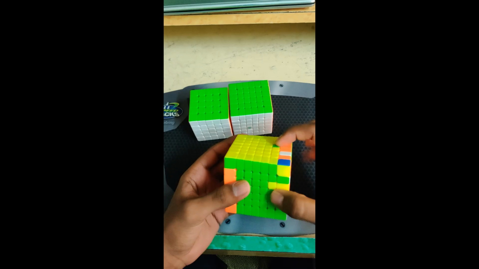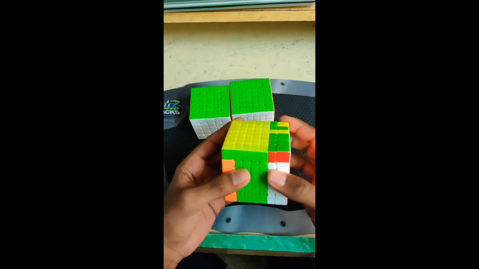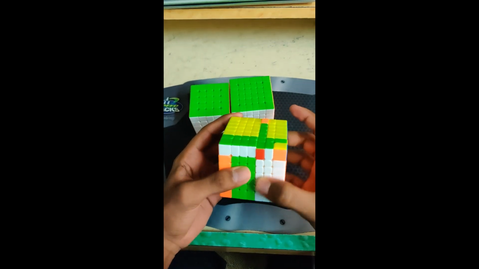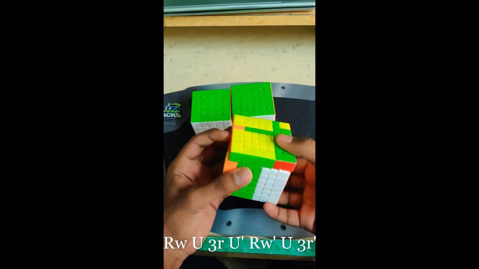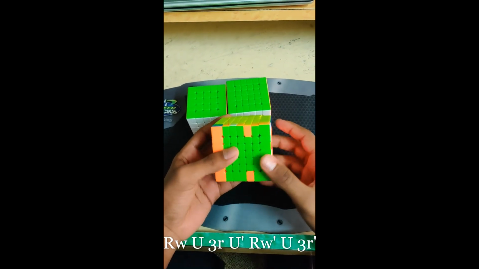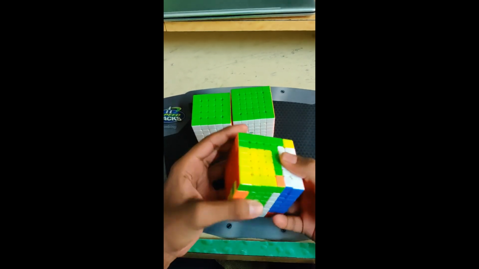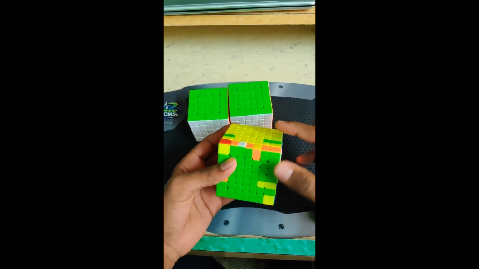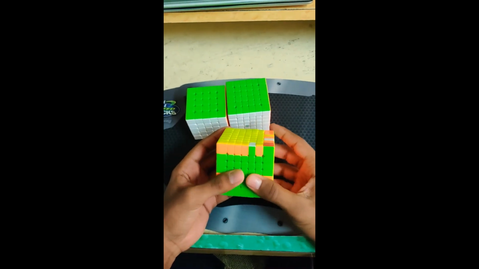If you get it like this, you can do this and then get that spot here where you replace this piece with it, and then get it back and then replace it with the same edge. I'll have the algorithm written down here, but that's basically a commutator, and this is basically a prerequisite for this video. You need to know how to do commutators, and that comes with practice.